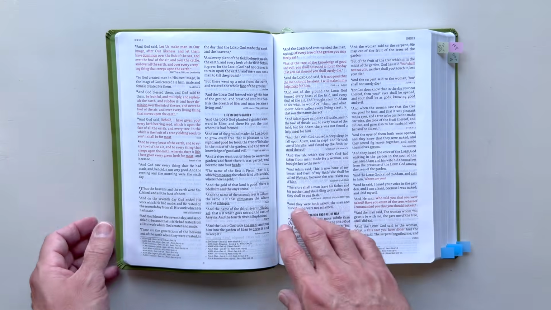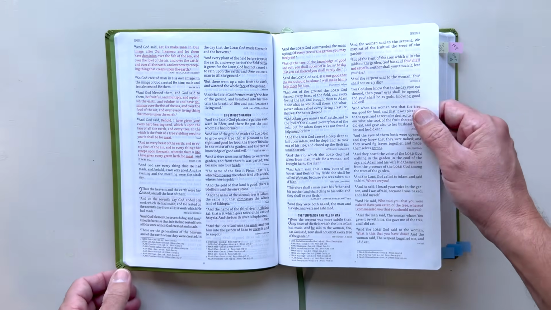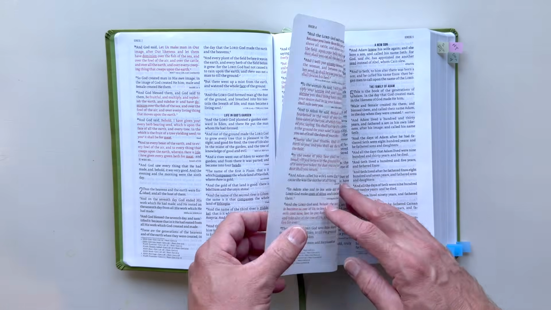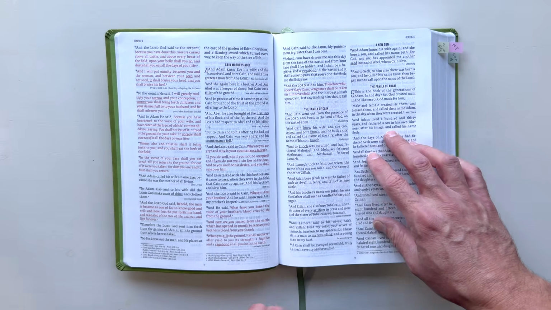I don't think it's really any worse than most Bibles. But some people, if they see just a little bit of ghosting, they don't like it.